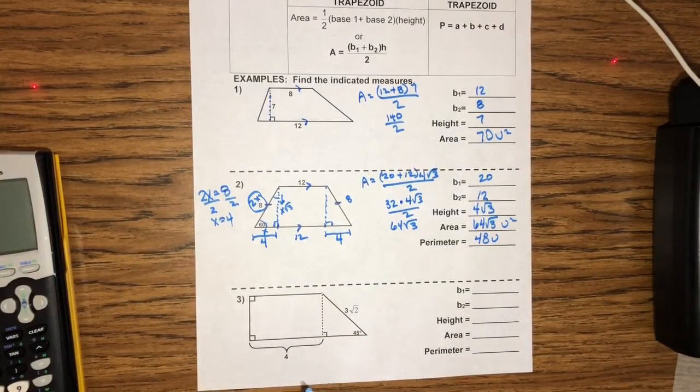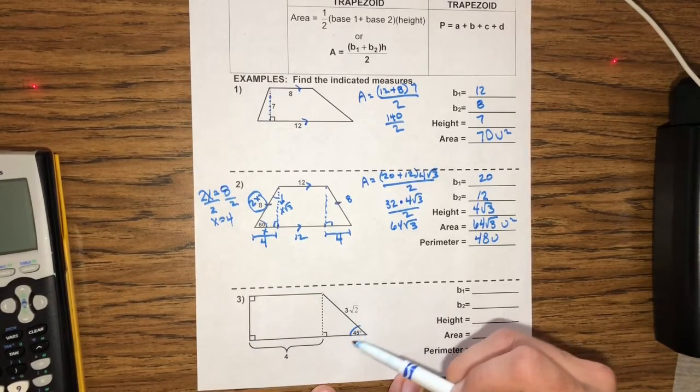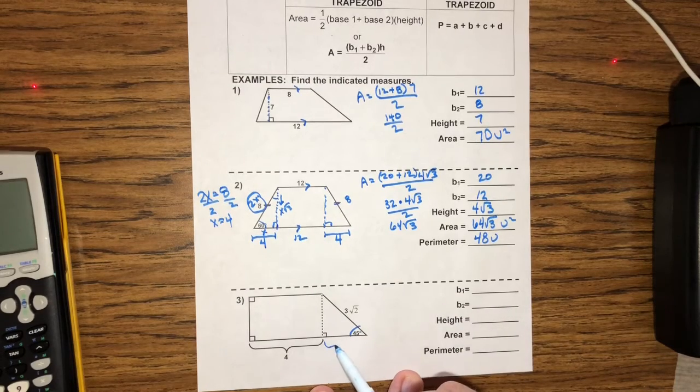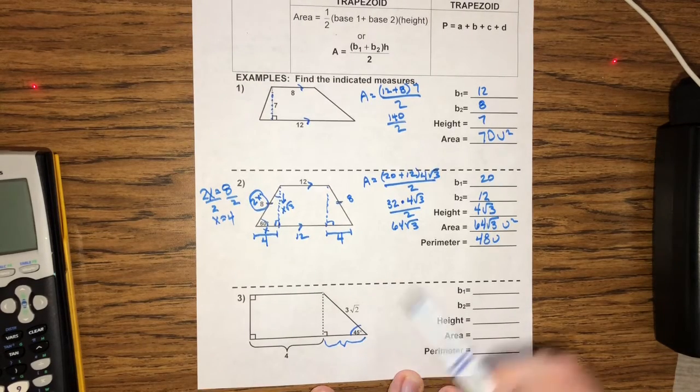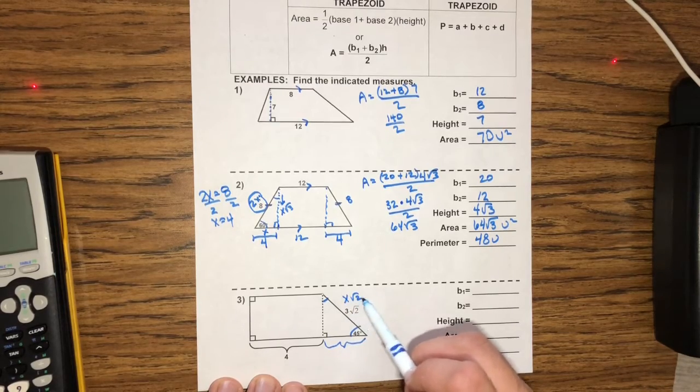Okay, on this next one here, we don't have the height. But we have a 45, 45, 90 triangle right here, so we can figure out what this height is. And also, while we're doing that, it's going to let us know what this length is right there, so we can know the total length of this base. So 45, 45, 90, I'll label that out.